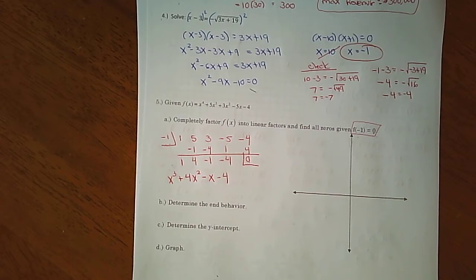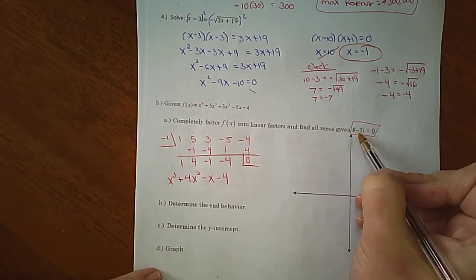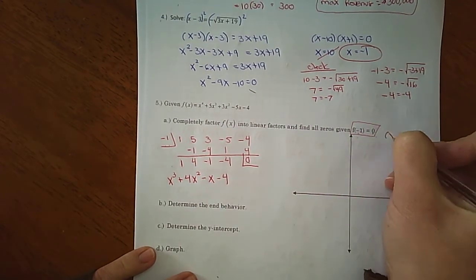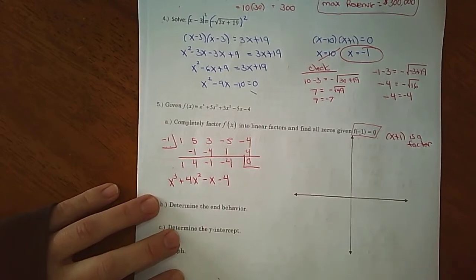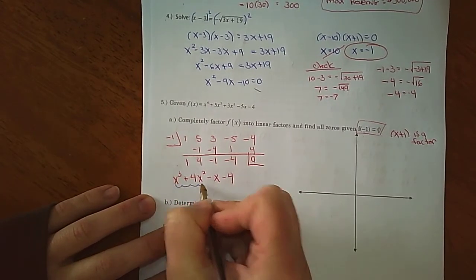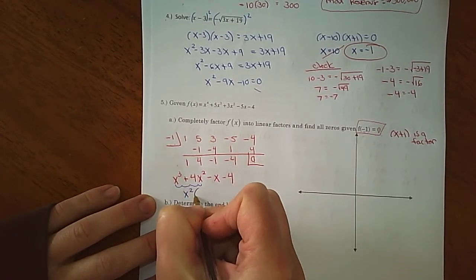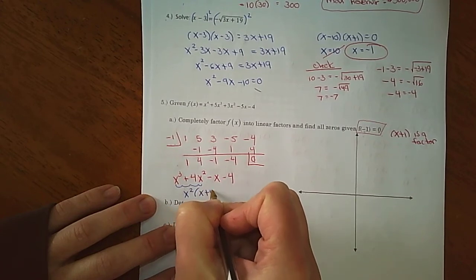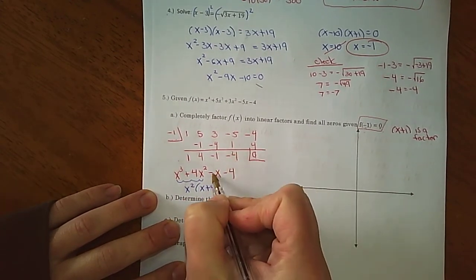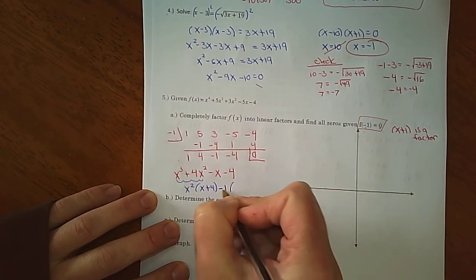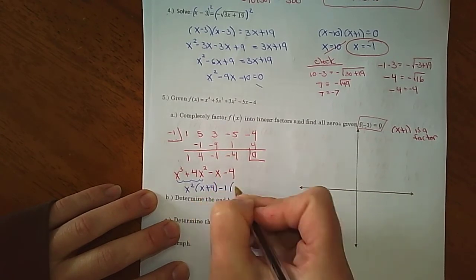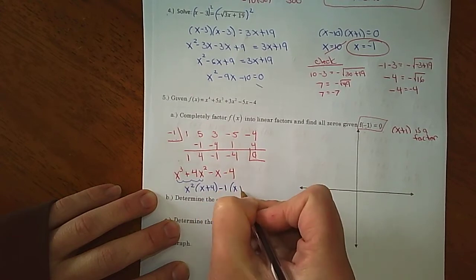So far, because we have this negative 1 here, that means x plus 1 is a factor. So it's one of my factors. Now I have to factor this. These have an x squared in common, so I pull out x squared, and there would be an x plus 4. Bring down the sign in the middle. These have a 1 in common. Negative divided by negative is a positive. That becomes positive 4.